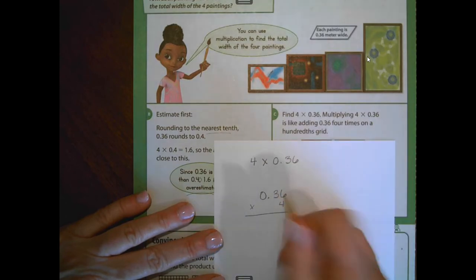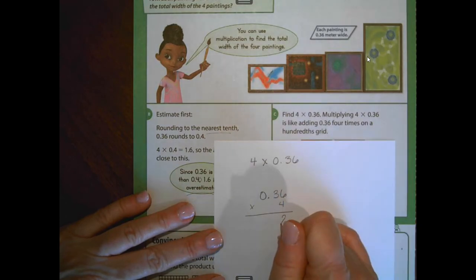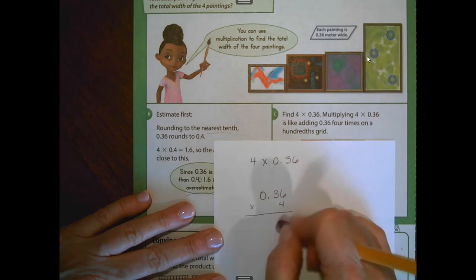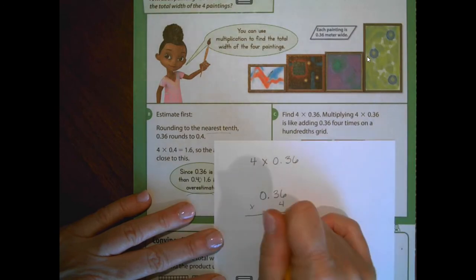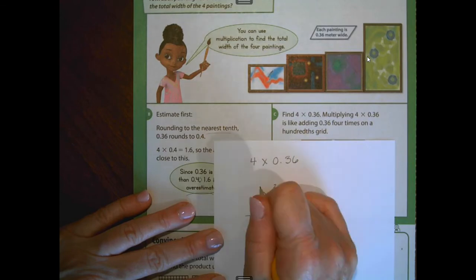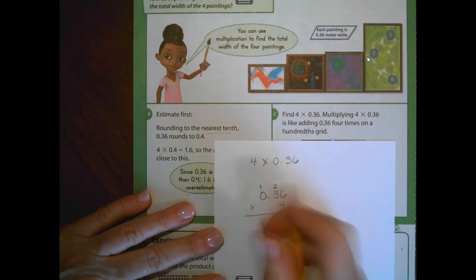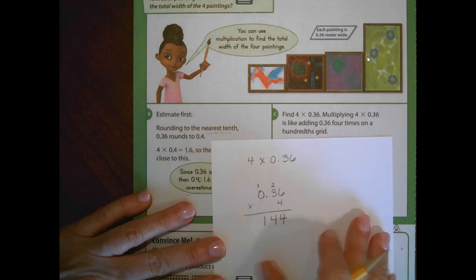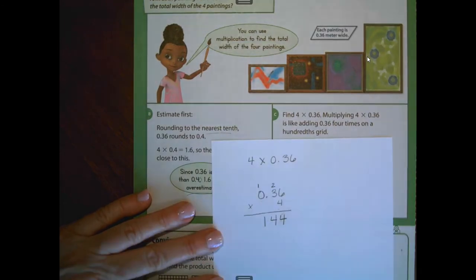So 4 times 6 is 24. 4 times 3 is 12. We add our 2 to get 14. 4 times 0 is 0. We add our 1. And this is what's getting ready to happen.